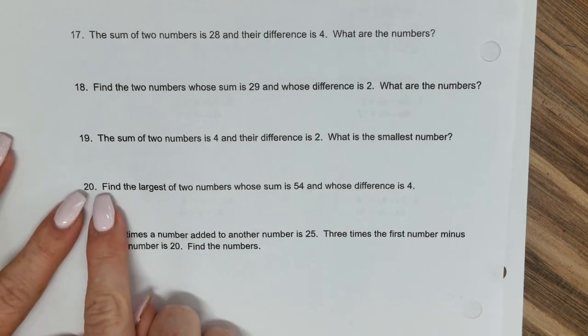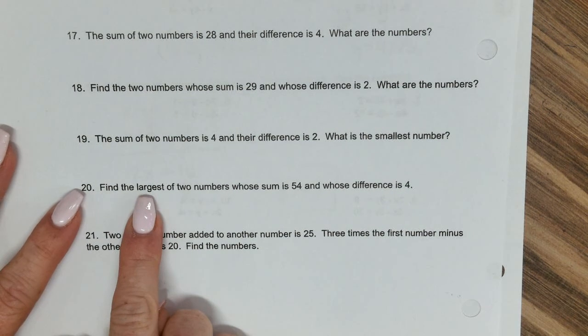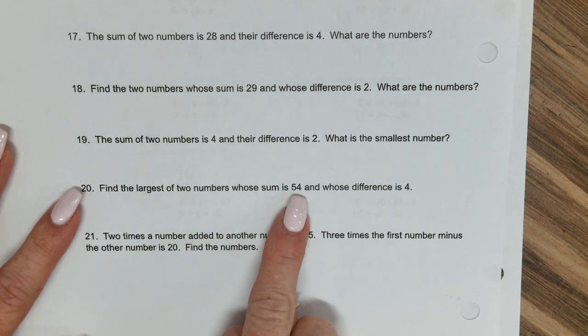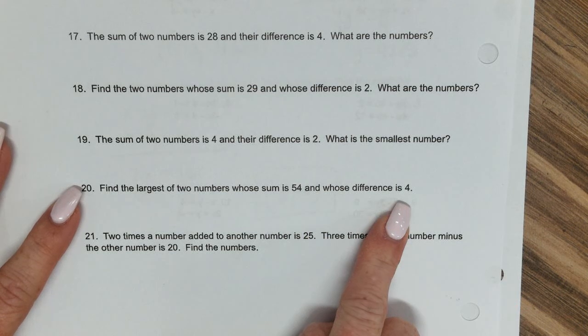Look at number 20. Find the largest, so you're going to write the largest answer of two numbers whose sum is 54, so x plus y equals 54, and the difference is 4, x minus y equals 4. Make sense? Okay, get busy.